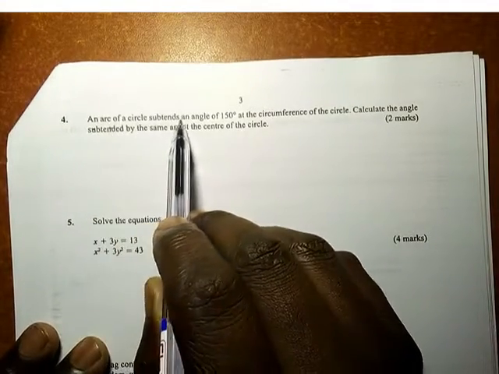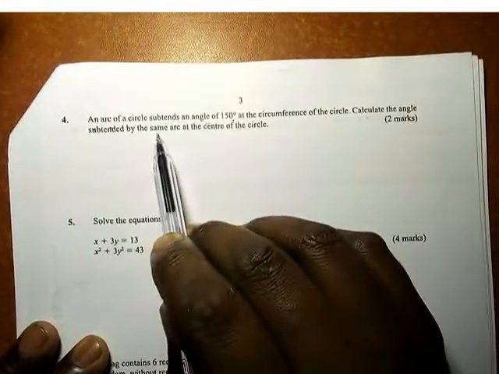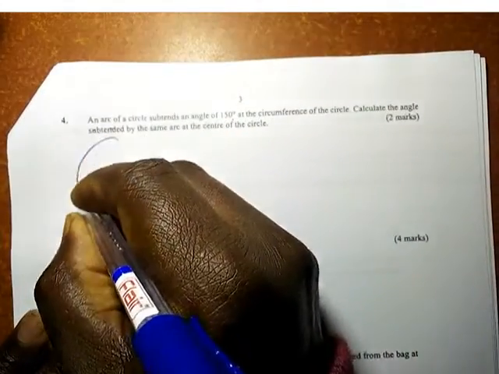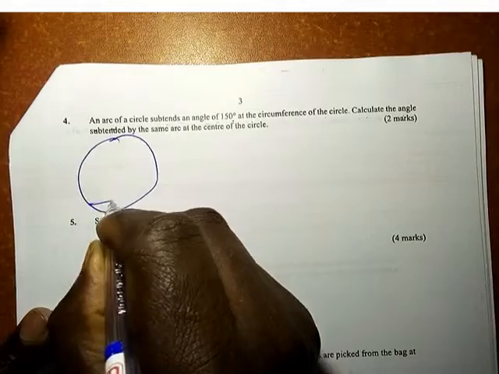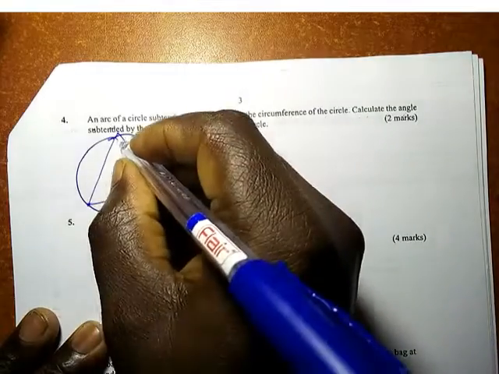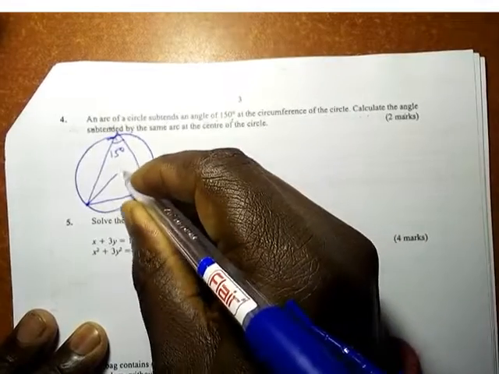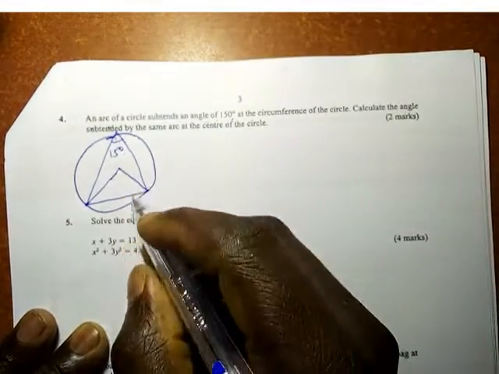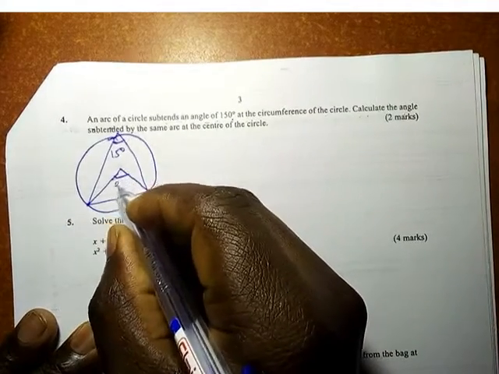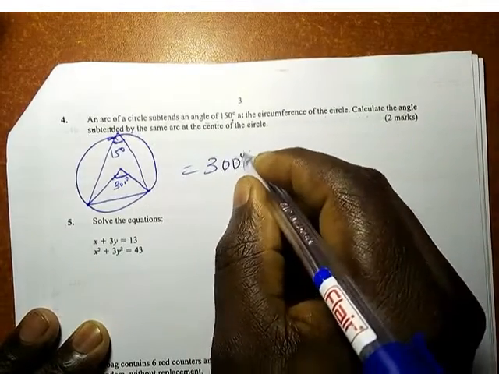An arc of a circle subtends an angle of 150 at the circumference of the circle. Calculate the angle subtended by the same arc at the center of the circle. So you need to visualize whatever we are being told. This is an arc which is subtending an angle at the circumference, and this angle here is 150. So what will be the angle at the center? Because the angle at the circumference is 150, but we know the angle at the center is twice the angle at the circumference. So the angle at the center is 300 degrees. Simple as that.